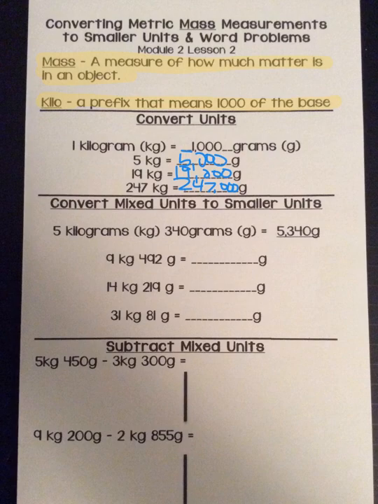So now we're going to convert mixed units to smaller units. Okay, so we've got mixed units. We've got both kilograms and grams. All right, this is not adding these together. This is just 5 kilograms and 340 grams. We can't add them together because they're different units. So we need to convert them so they're all in the smaller unit grams.